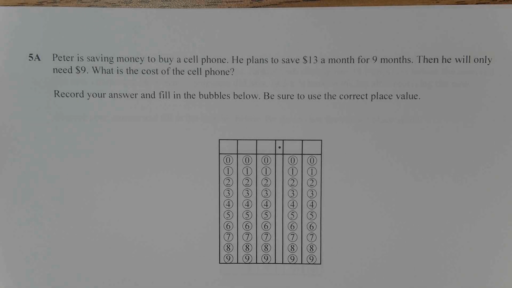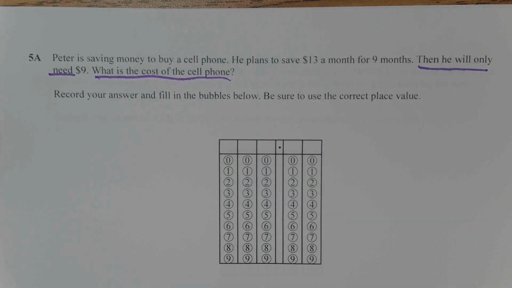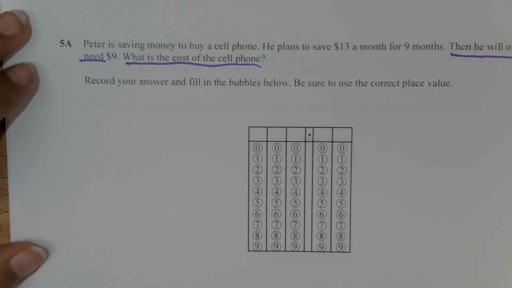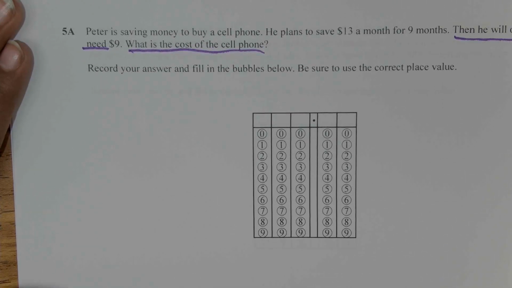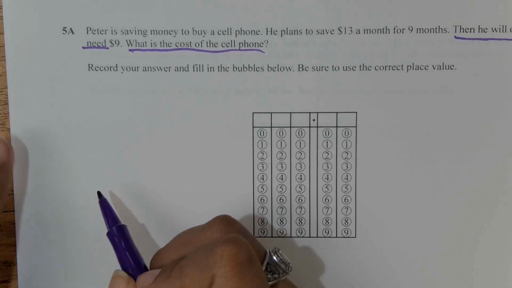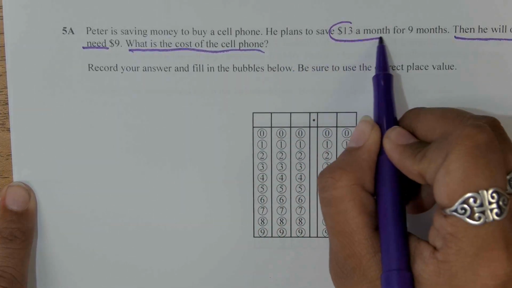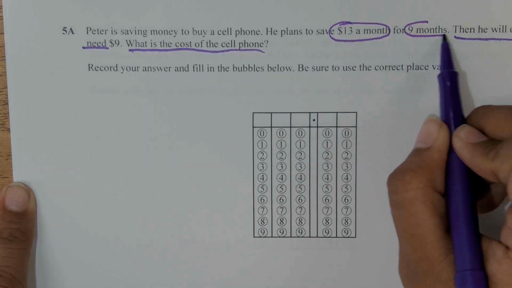Okay, so first thing we like to do is underline the question, what is the cost of the cell phone? So we're looking for the information of what is the cost of the cell phone. So let's go ahead and start with our UPSI. Let's go ahead and come up with an idea. So I know that I need how many months? $13 a month for 9 months.